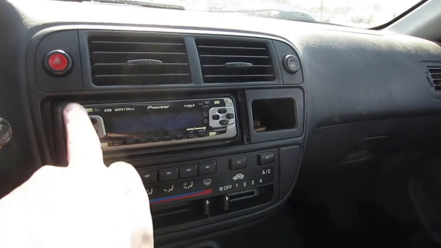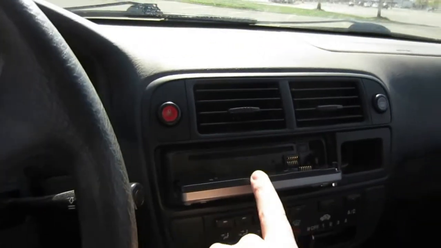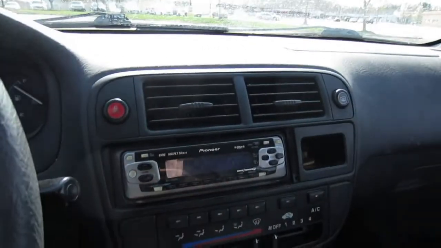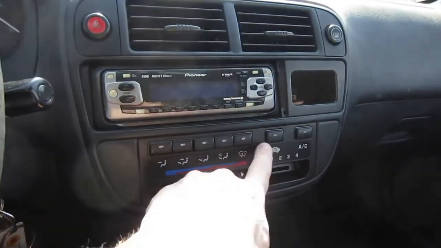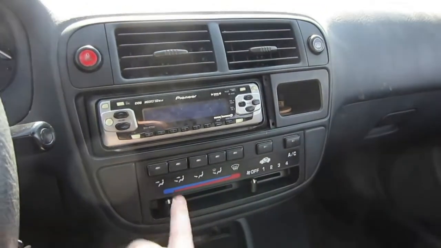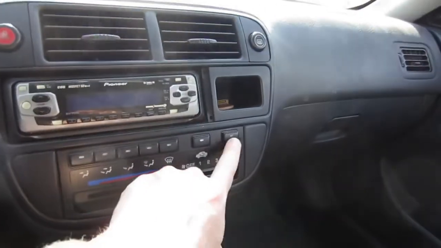Now we have my radio. This is also a CD player. I don't really use it as a CD player, but you can put a CD in here, or you can just listen to the radio and you have your controls. We have our airflow buttons. This is for controlling how air is blown into the car, if it's hot or cold, or if we use the air conditioning. This is the air conditioning button.